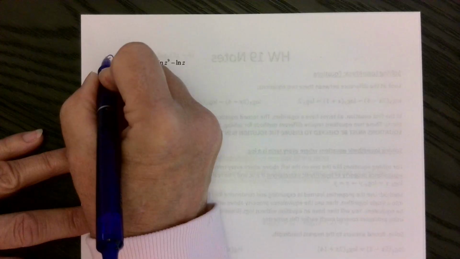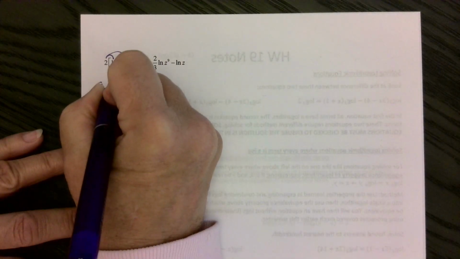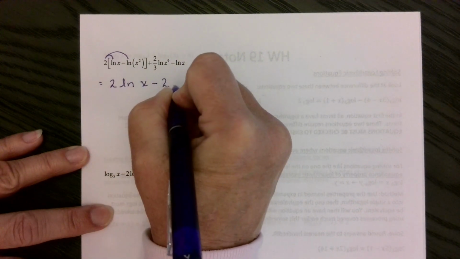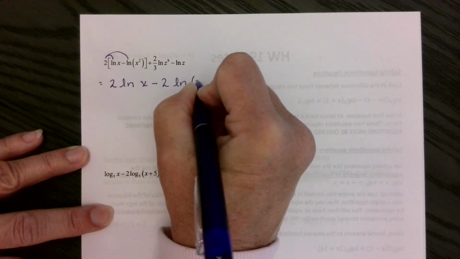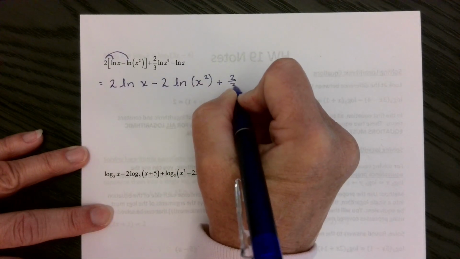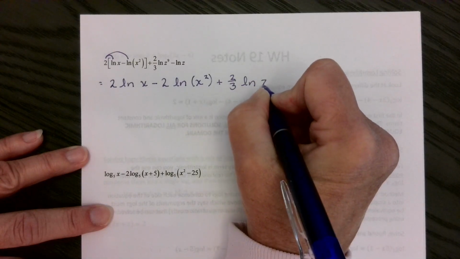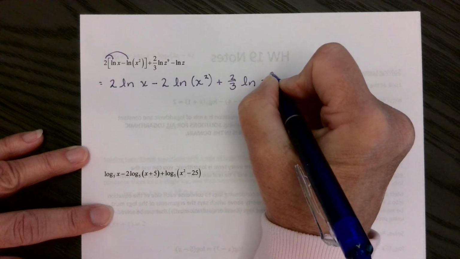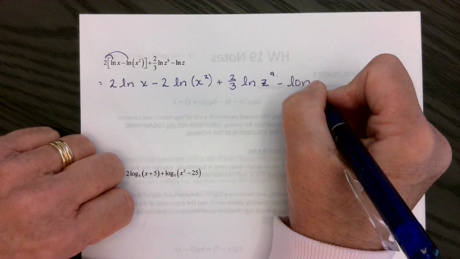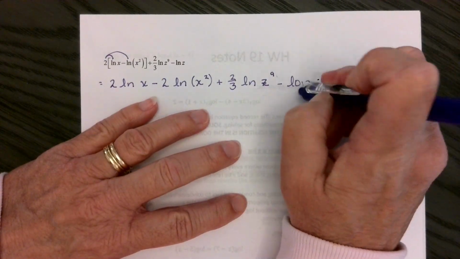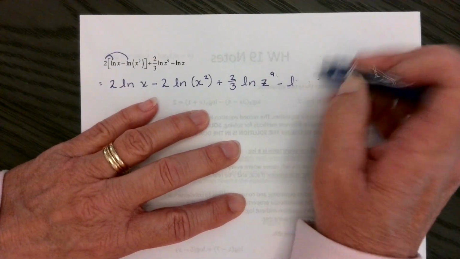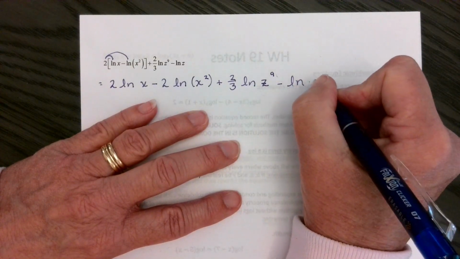I'm going to distribute this 2 over these two first. 2 natural log of x minus 2 natural log of x squared plus 2/3 natural log of z to the 9th minus the natural log of z. Ooh. Don't know where I got the g from. Let's try this again. Natural log of z.